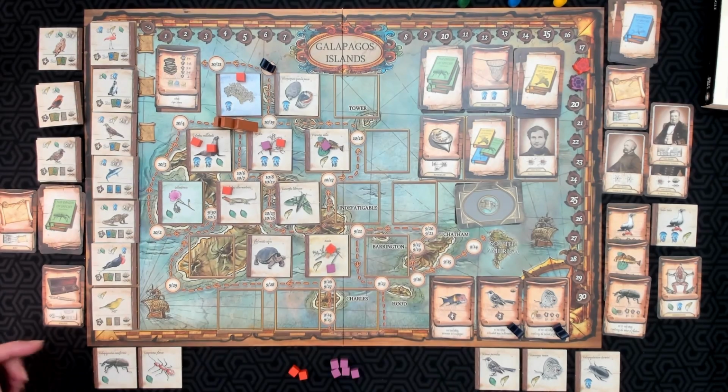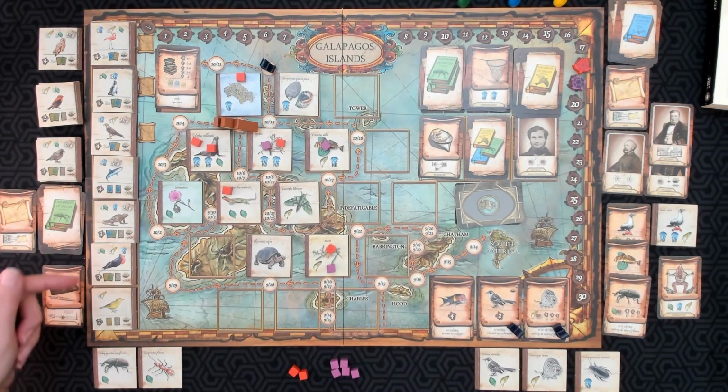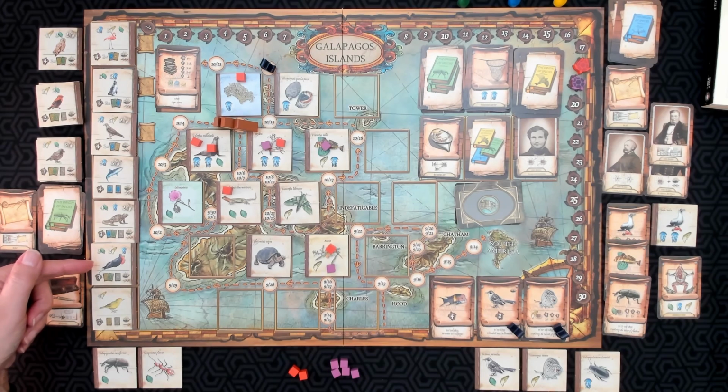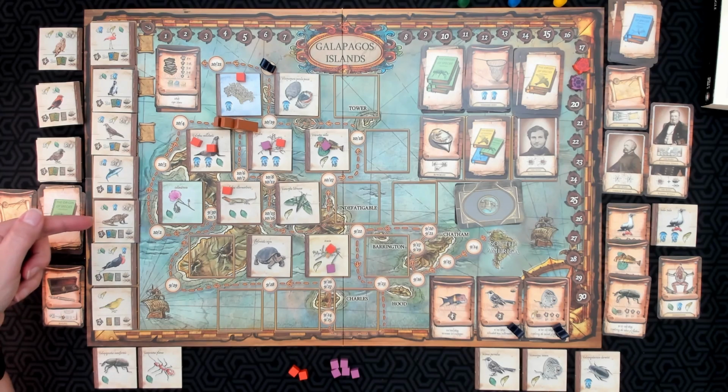Now it's Charlie's turn. Can he get any of these? He can't get the warbler. Can he get the frigate bird? I think that's a magnificent frigate bird. 1, 2, 3, 1, 2. No, he can't. He can't get the marine iguana either.